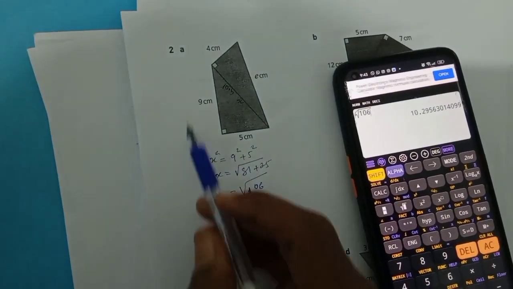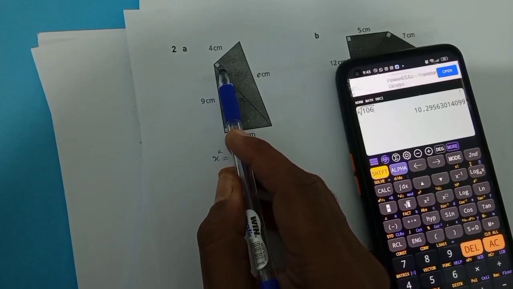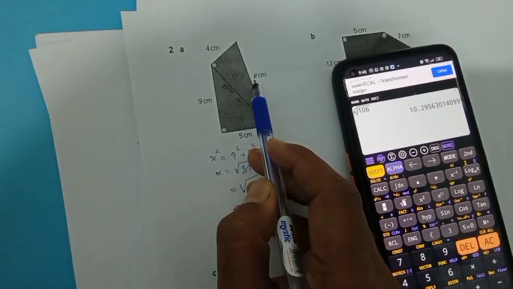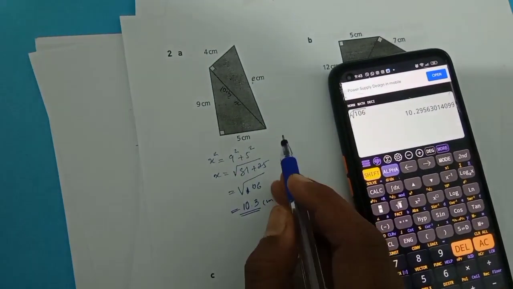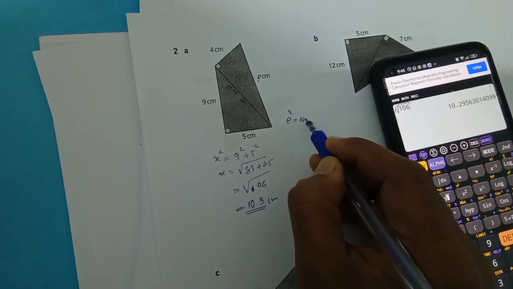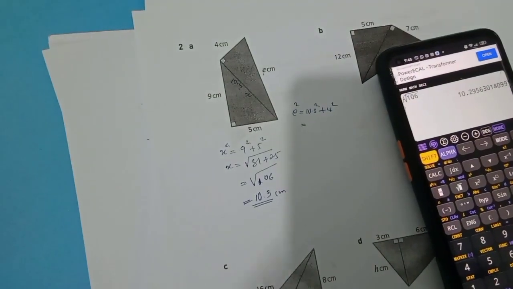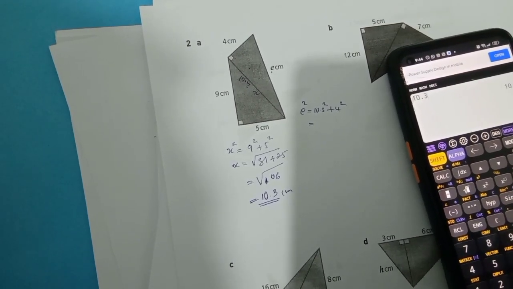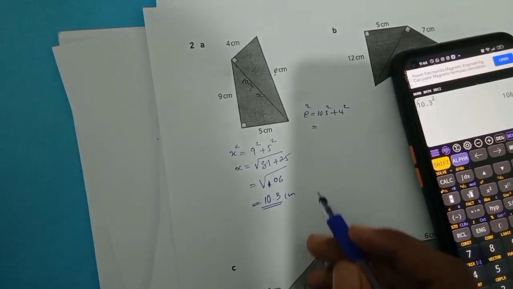Okay, now we can take this triangle. So this one is a right triangle. You can see the symbol, right? And this is 4 side, and this one is 10.3. We can find out the hypotenuse by using Pythagoras theorem. And this one also hypotenuse. So E square is equal to 10.3 square plus 4 square. What about 10.3 square? 10.3 square, 106.09.